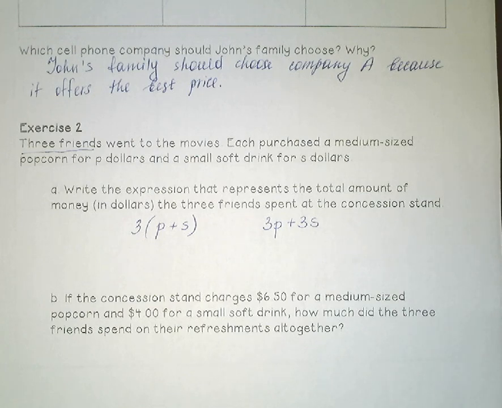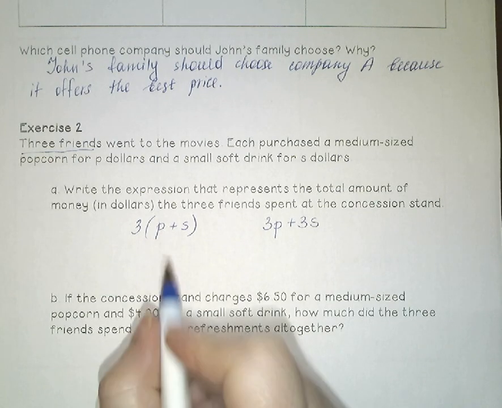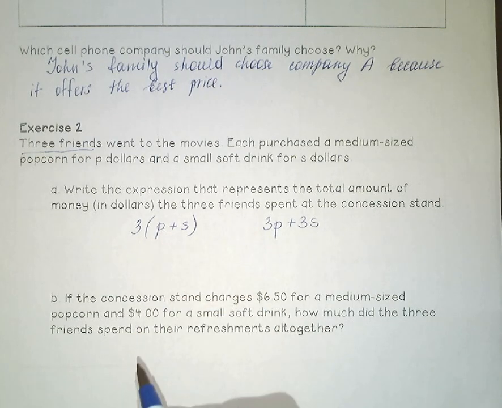B. If the concession stand charges $6.50 for a medium-sized popcorn and $4 for a small soft drink, how much did these three friends spend on their refreshments altogether? We can use either expression that you want to use. So I would use this one because I believe it's the most efficient one.